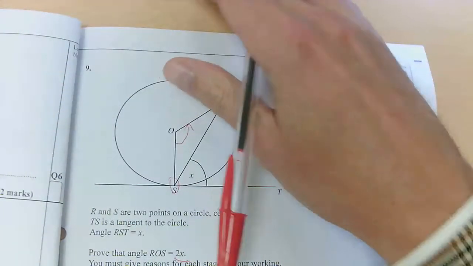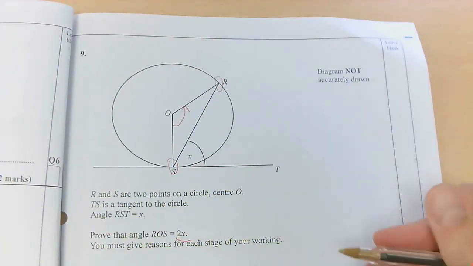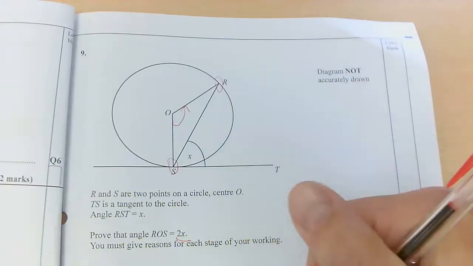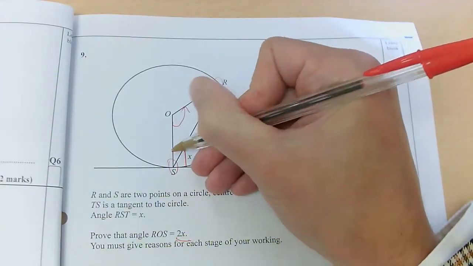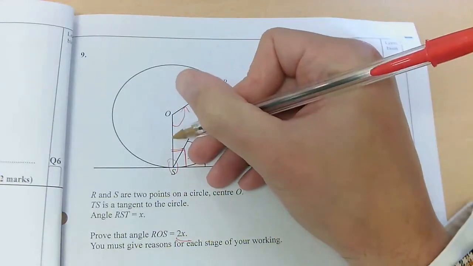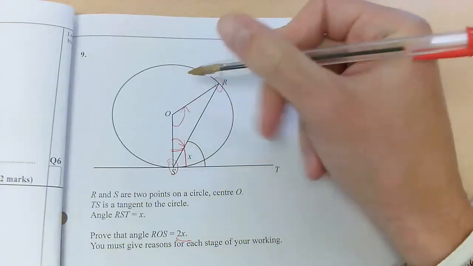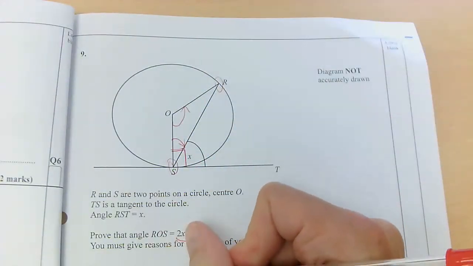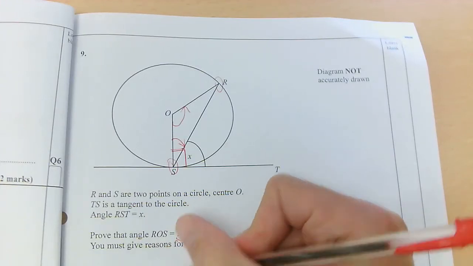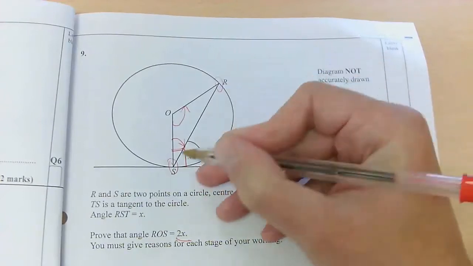So what I'm going to do here is talk this through verbally and explain things to back up my calculations. First things first, we know that this here is a right angle as it's a tangent, and that this missing angle in here, OST, is going to be 90 degrees, the right angle here, subtract x. Okay, so that's the reason why that is.